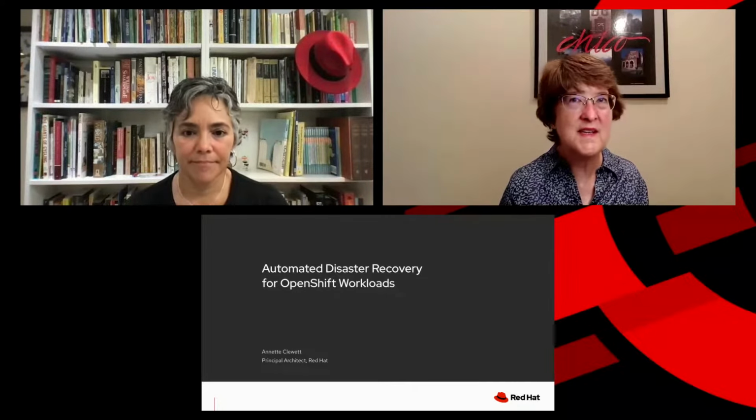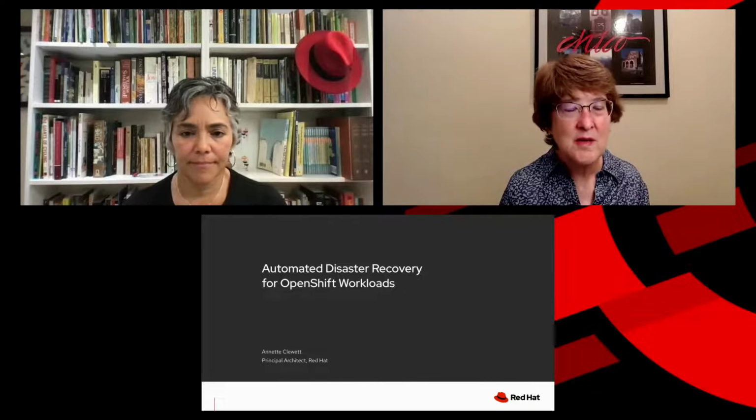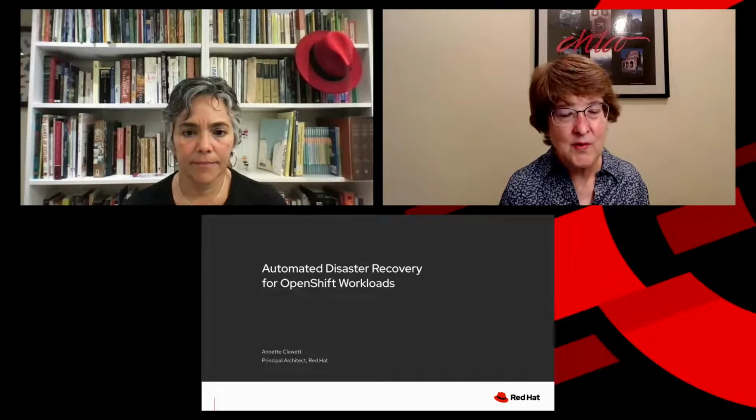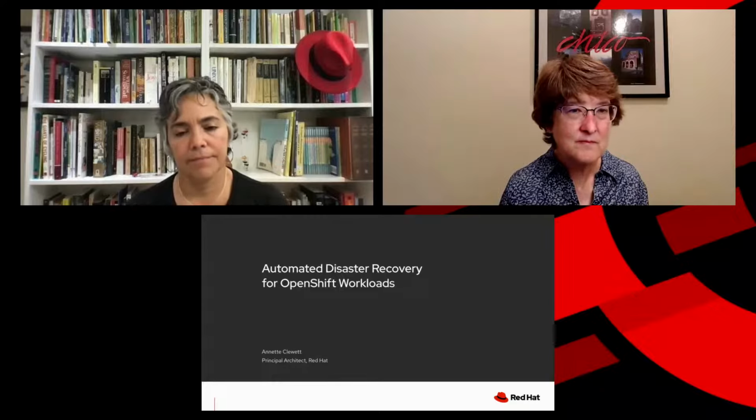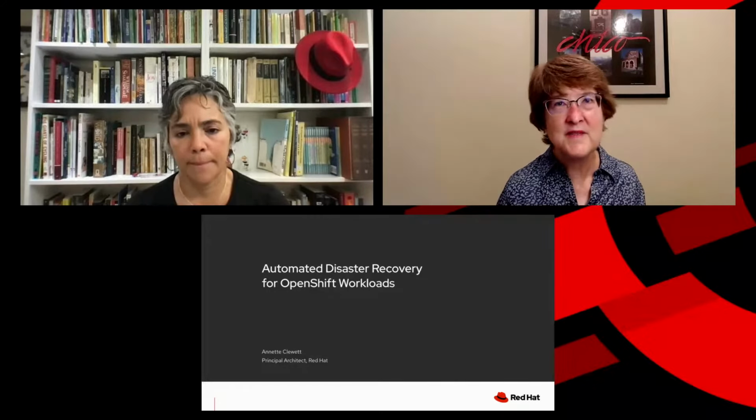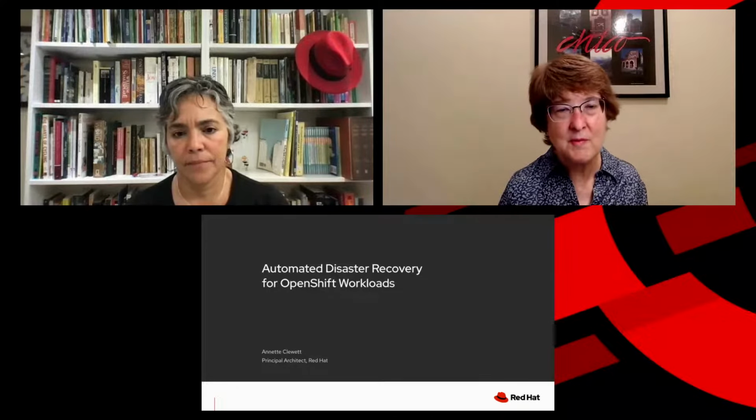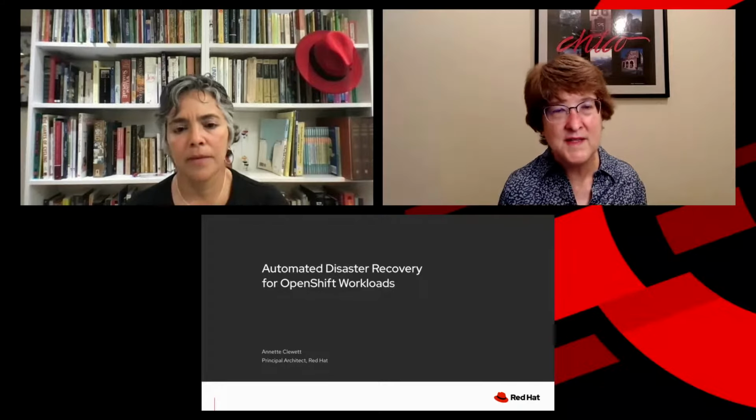So you will see in the future, with the Red Hat solution that's now a certified operator, OpenShift API for Data Protection, OADP, that OADP will become complementary to the disaster recovery.